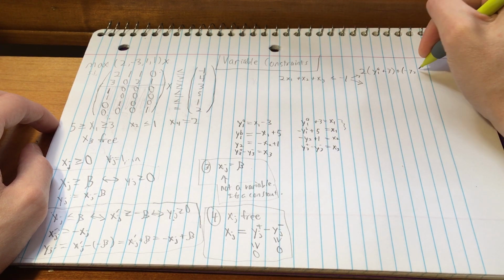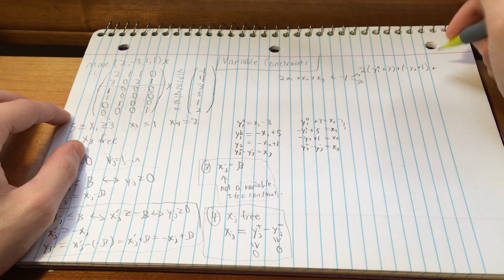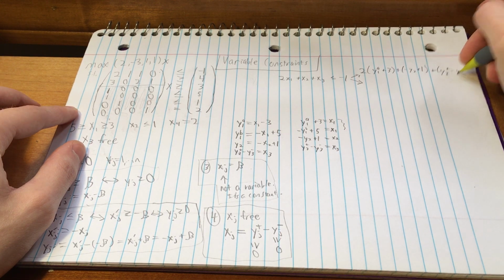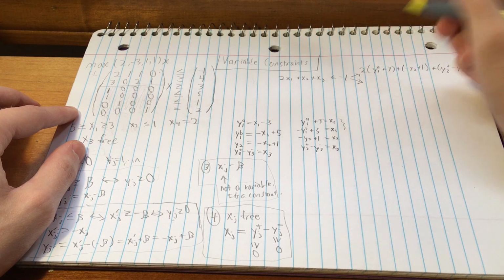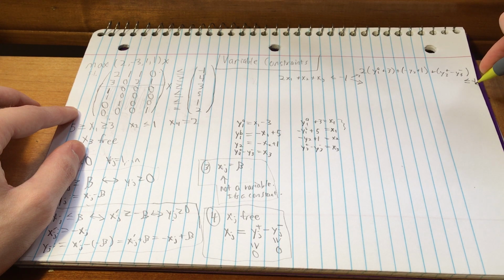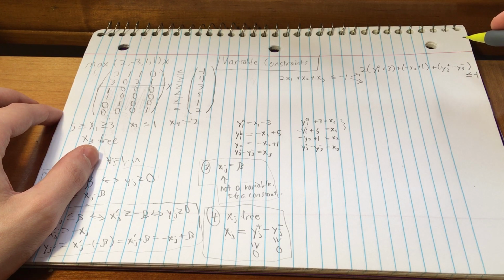It's minus y2 plus 1, and then plus x3, and x3 is now y3 plus minus y3 minus, and this is all less than or equal to minus 1. I wish I would have left a bit more room, but that's all visible, which is fine.